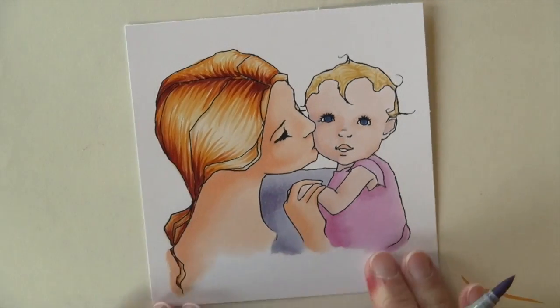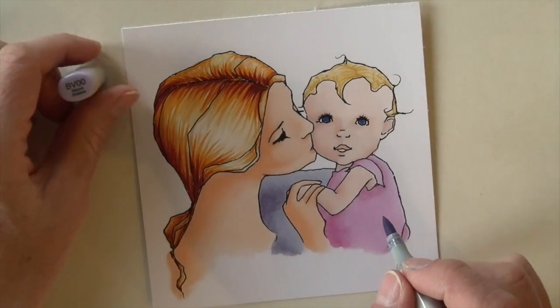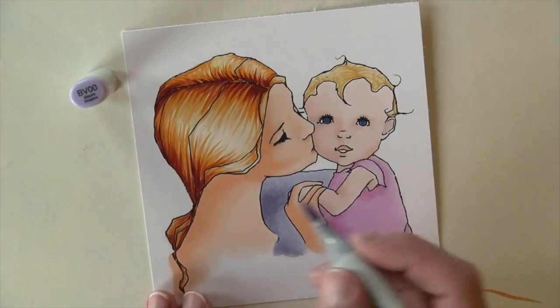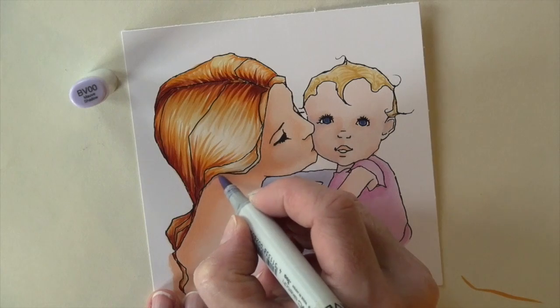The mom is also going to get some BV. I'm using my BV00 on her, again in those darkest areas.